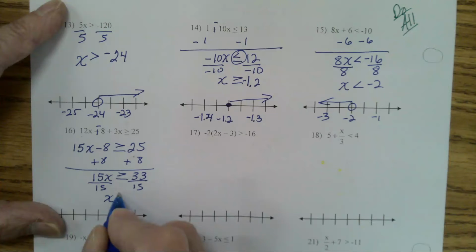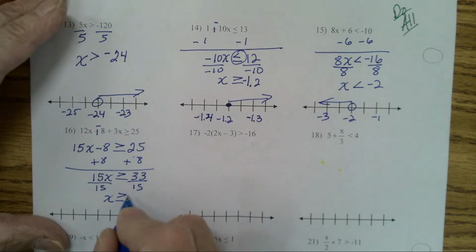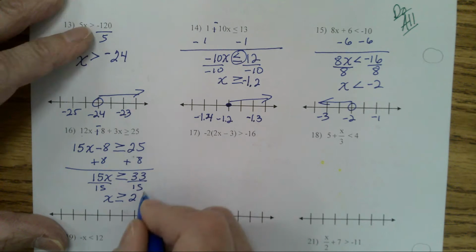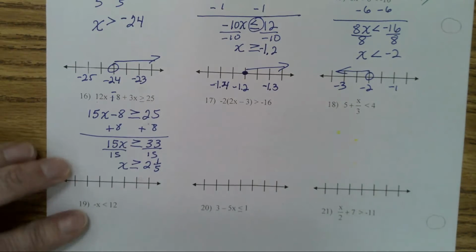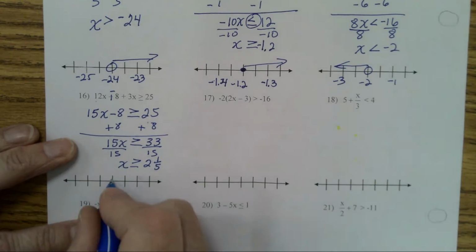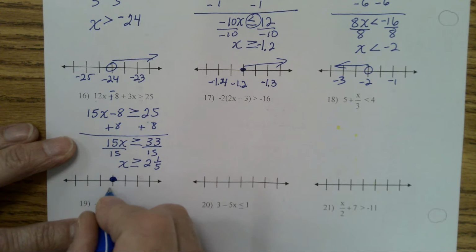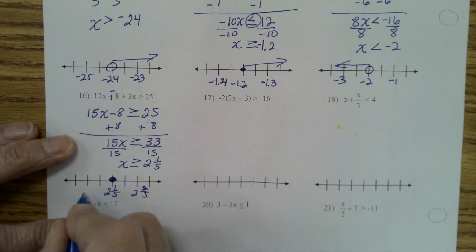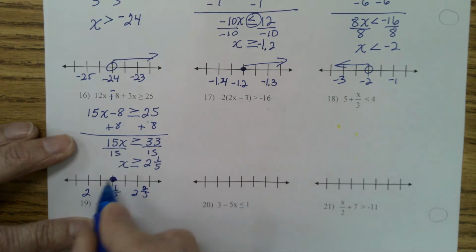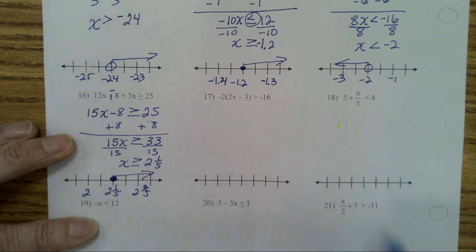And x is greater than or equal to 2 3/15, or 2 1/5. Is that what you have? Then it's going to be a closed circle on 2 1/5, 2 2/5, and 2, going to the right. Any questions?